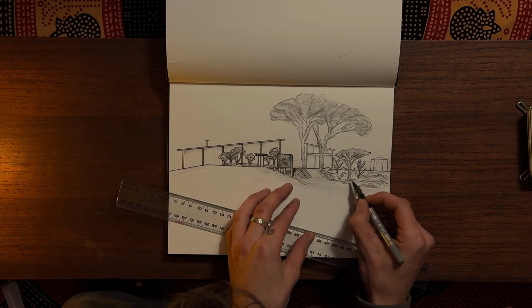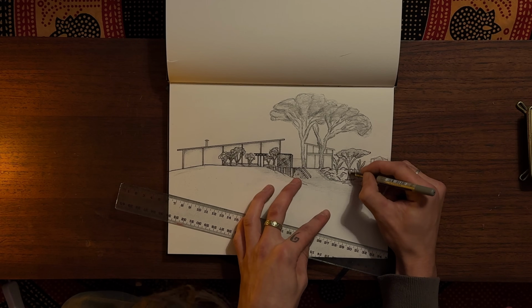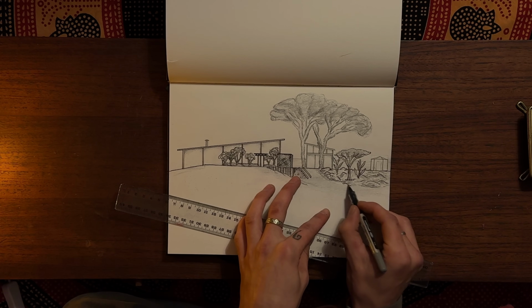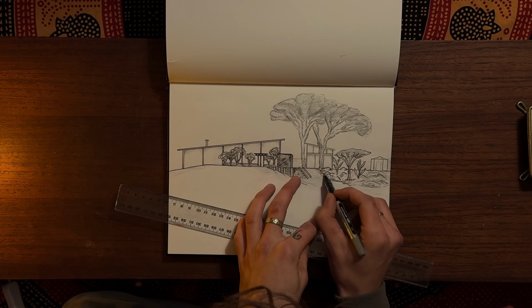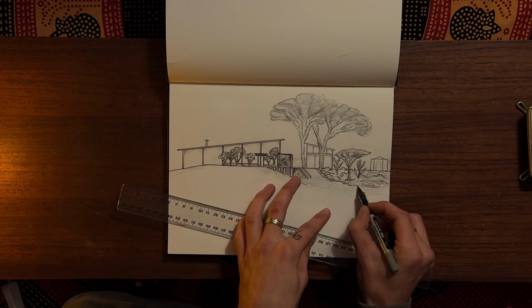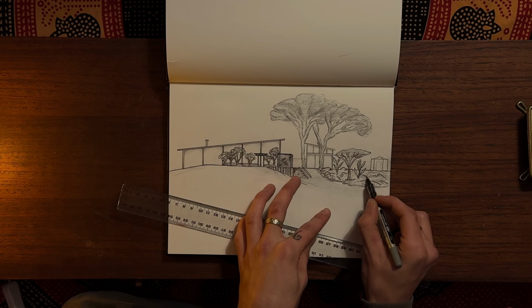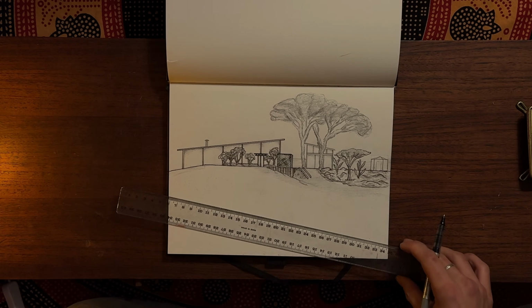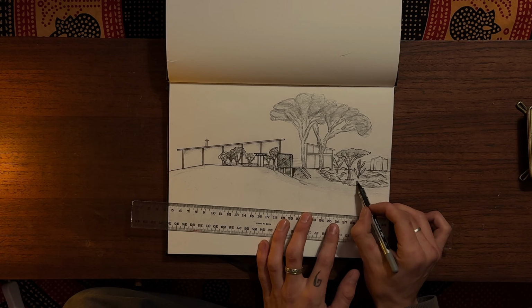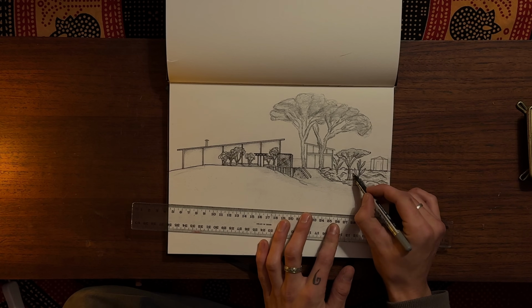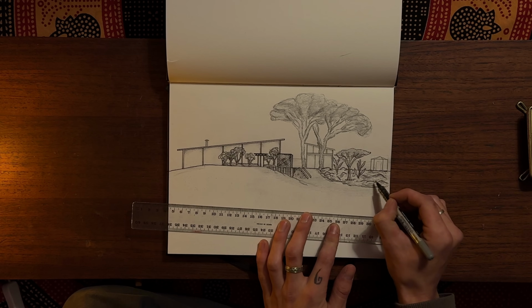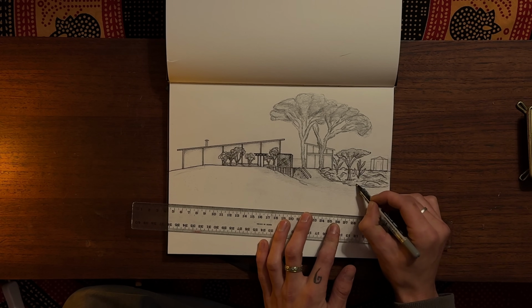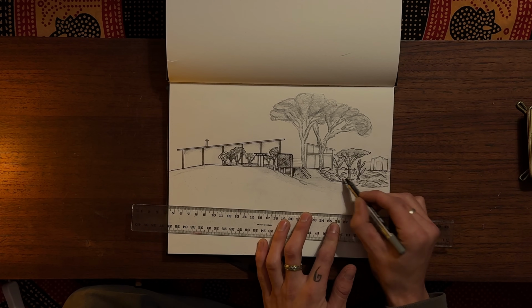Just to show you that it's a growth. Sorry, that's a section full of growth. Just about got that there. Well, actually, I reckon that's pretty good. Might just do some. Just a couple of little squiggles around here.